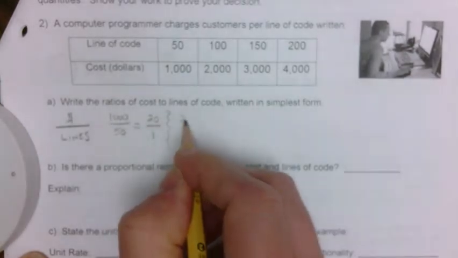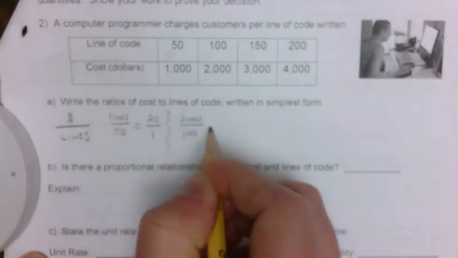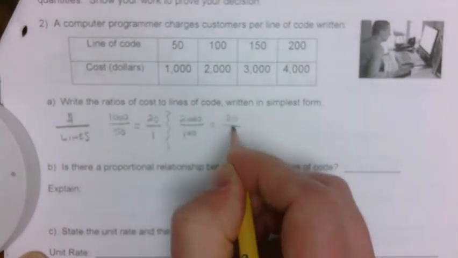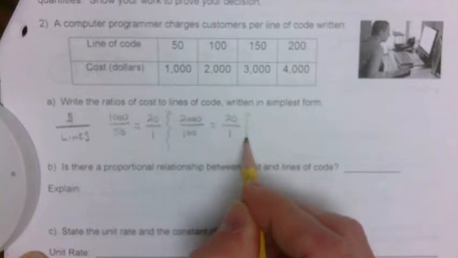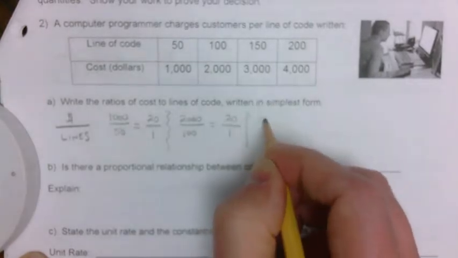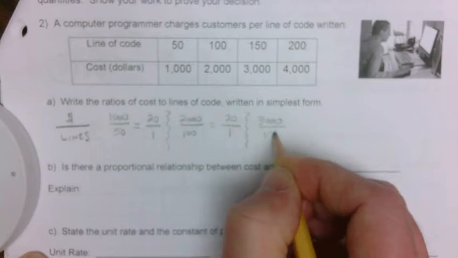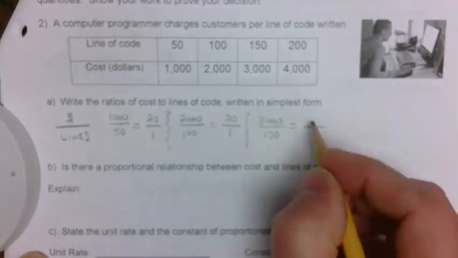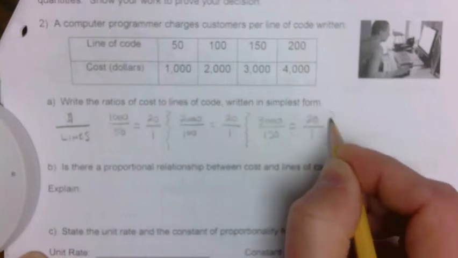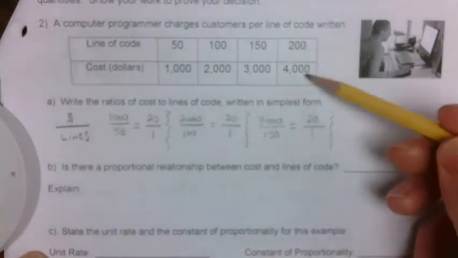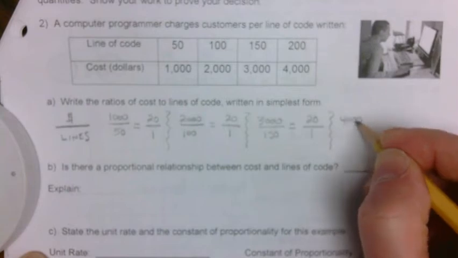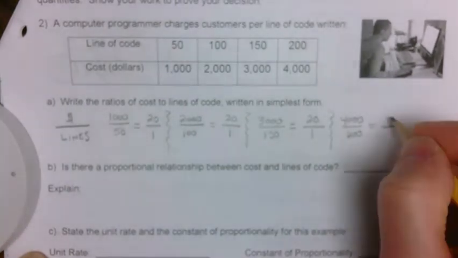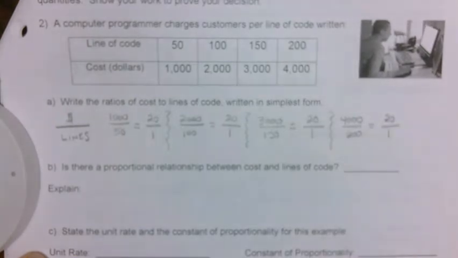Next ratio, it was $2,000, and that was for 100 lines of code. Make it a unit rate by dividing each number by 100, and that's going to give us 20 over 1. Third rate is going to be 3,000 over 150, $3,000 for 150 lines of code. Make it a unit rate by dividing each number by 150, and that gives us 20 over 1. And then the last rate from the table, it was $4,000 for 200 lines of code. Divide each number by 200 to get to the unit rate, and that again gives you 20 over 1.